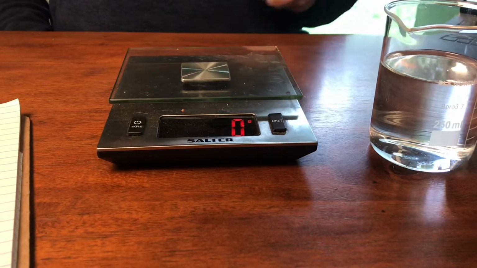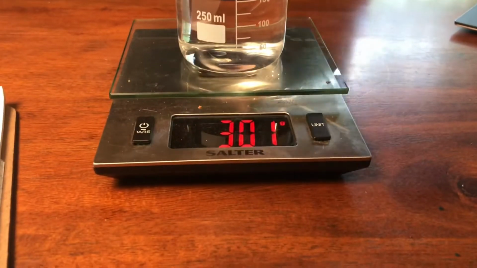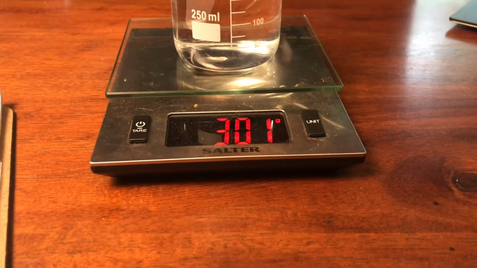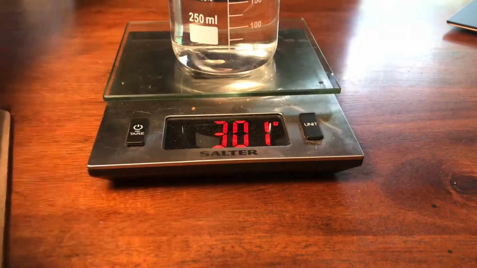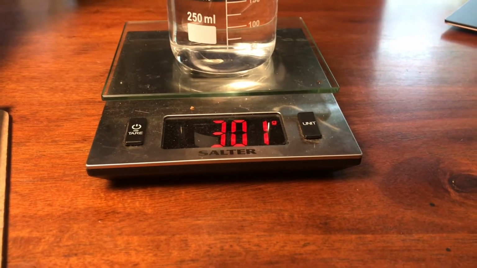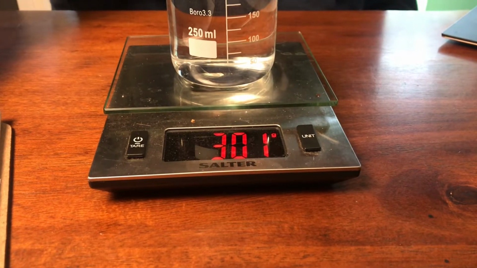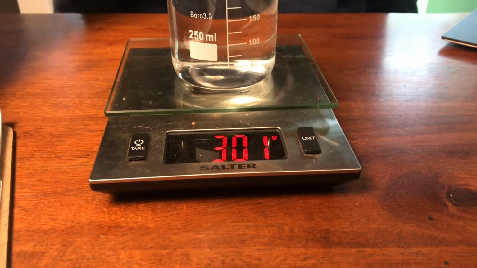Now the science probe wants us to have 300 grams of a glass of water. The beaker with the water, I'm going to put B plus H2O equals 301 grams.